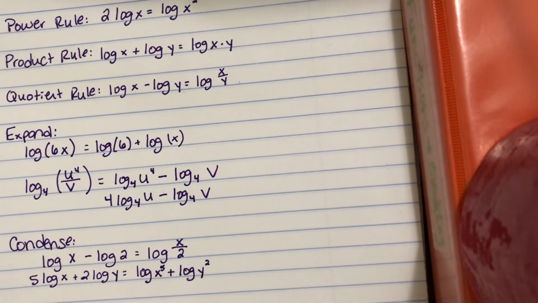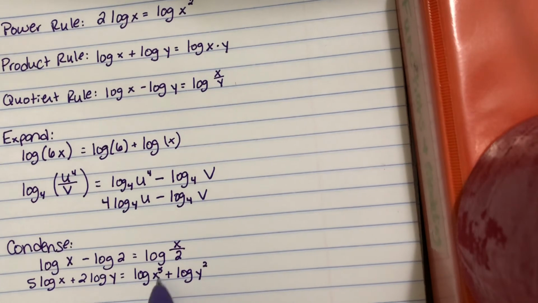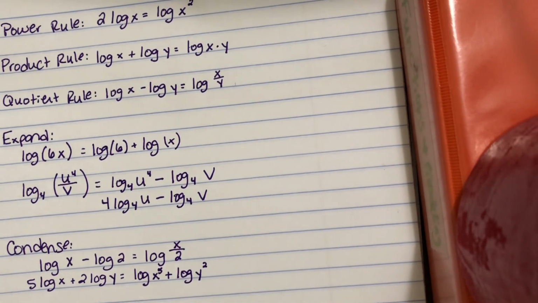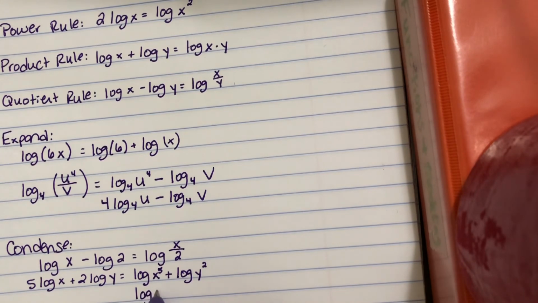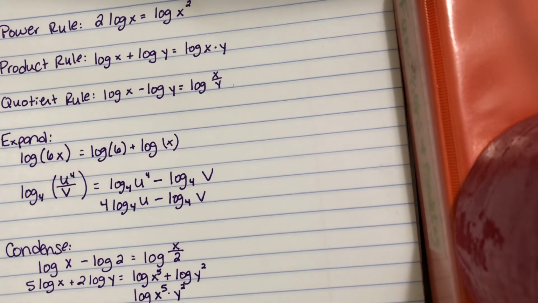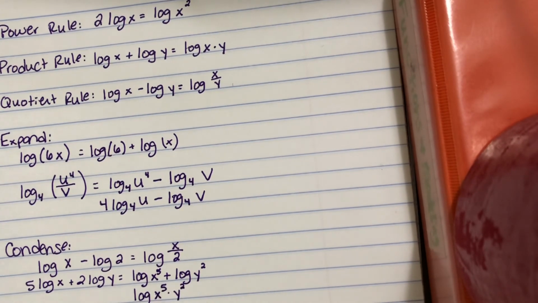So then that'll be log x to the 5th plus log y to the 2nd. Okay, now our logs are the same. We got, again, base 10. It could be base 3, it could be whatever base as long as they're the same. And now we have addition, so we have to use that product rule and make it into multiplication. So that'll be log of x to the 5th times y to the 2nd. And that's really all that you're doing today.